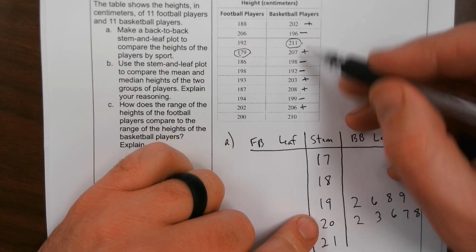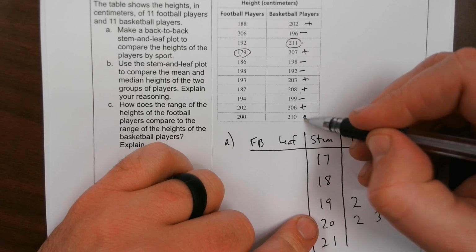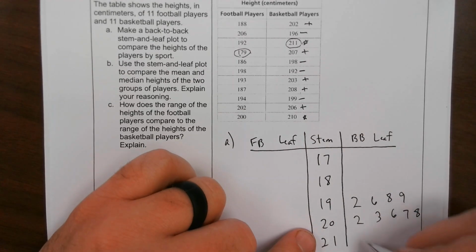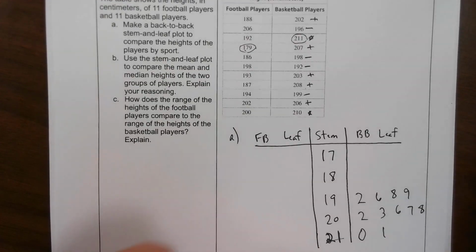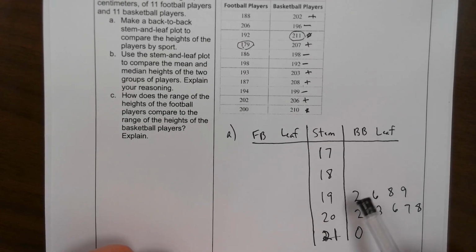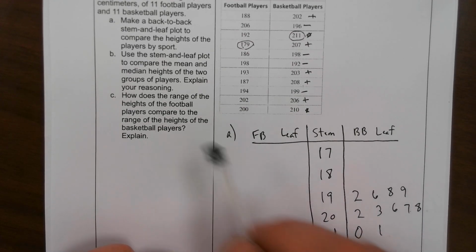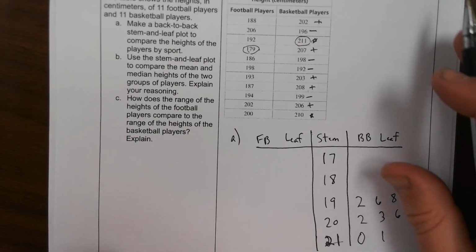The last ones are 210 and 211. So 210, oops, 211. And I can double check myself. 1, 2, 3, 4, 5, 6, 7, 8, 9, 10, 11. There are 11. That's what the question said, so that's good.